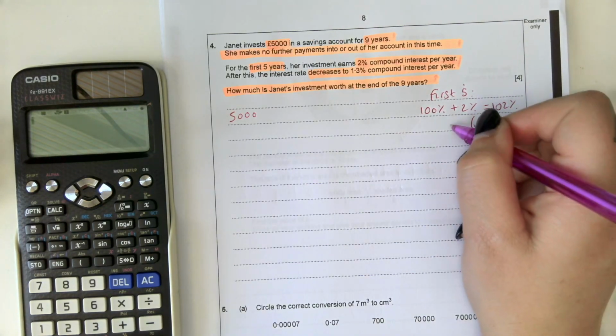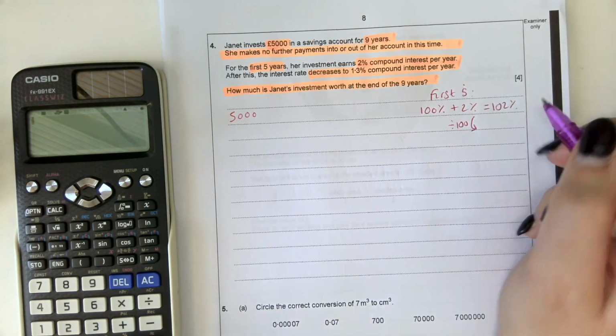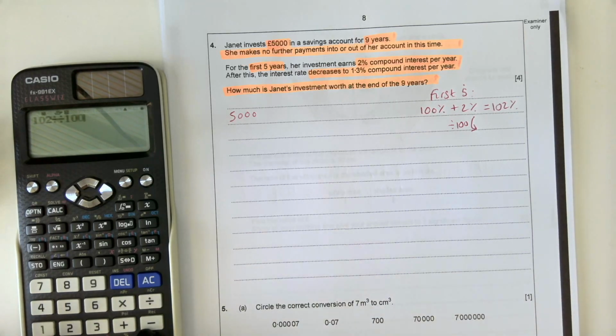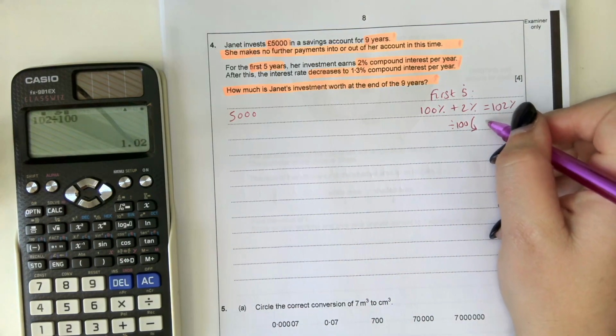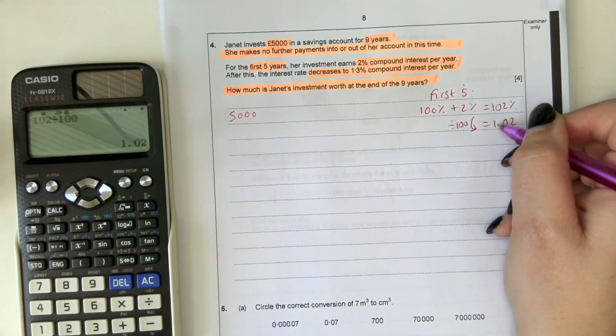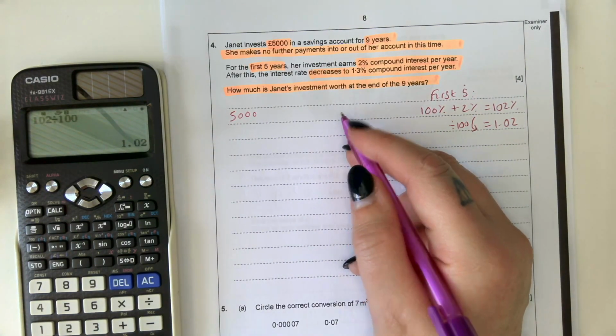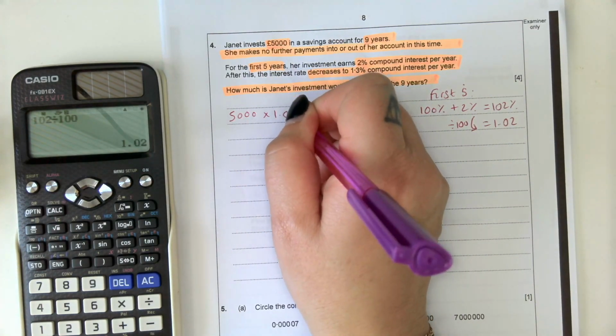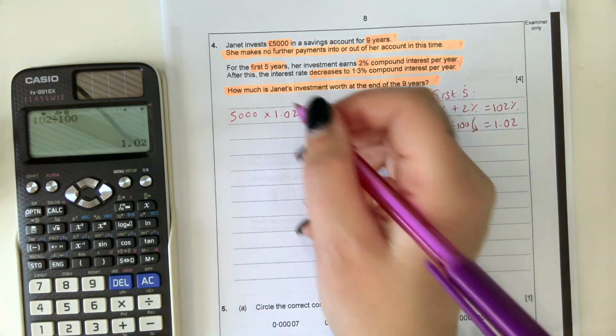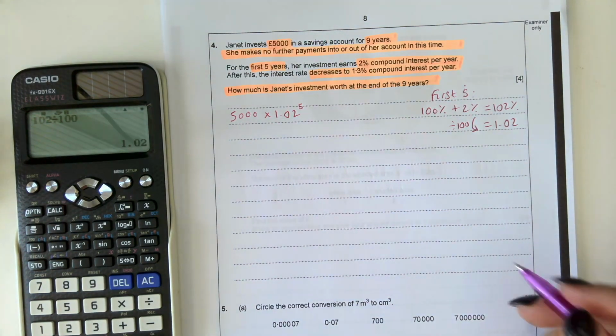I'm going to convert that to be a decimal by dividing by 100. So 102 divided by 100, on a calculator if you're not sure, guys, is 1.02. So 1.02 is my decimal multiplier that I'm going to use, but that's just for the first 5 years. So I'm going to raise that to the power of 5.